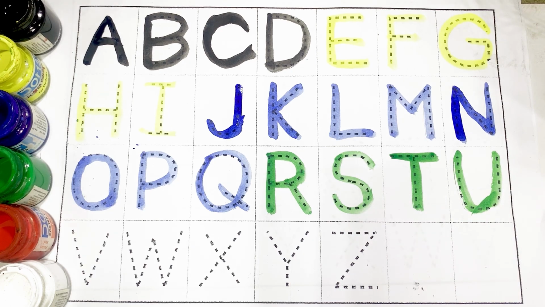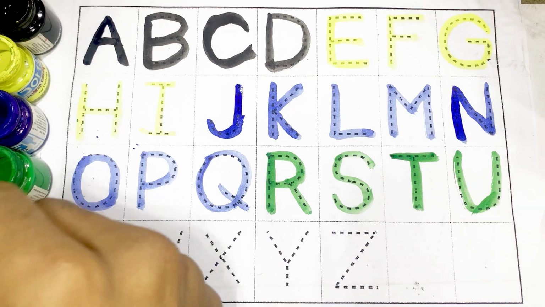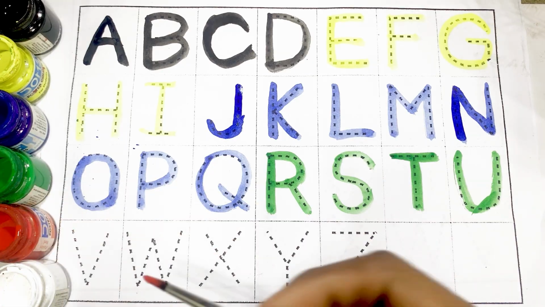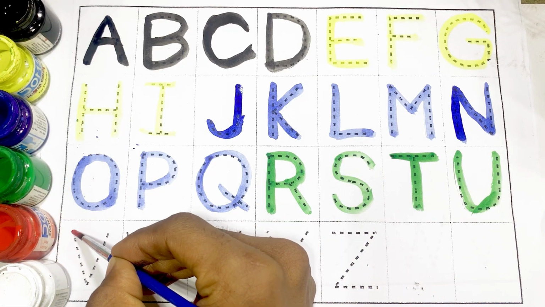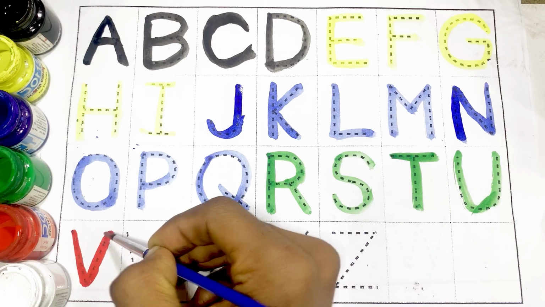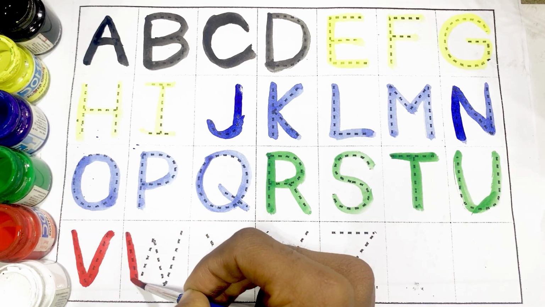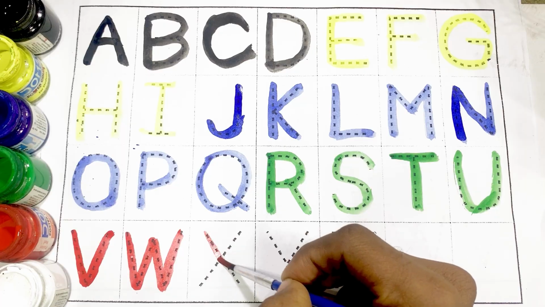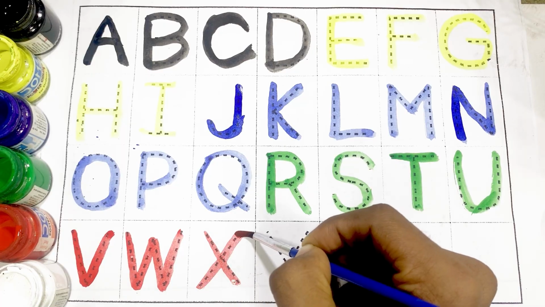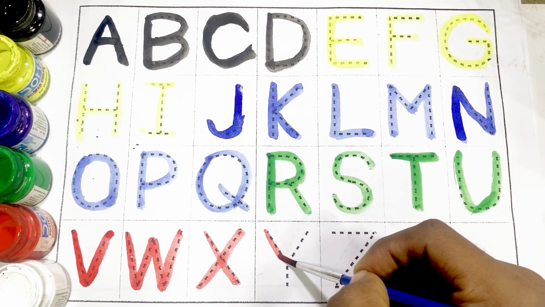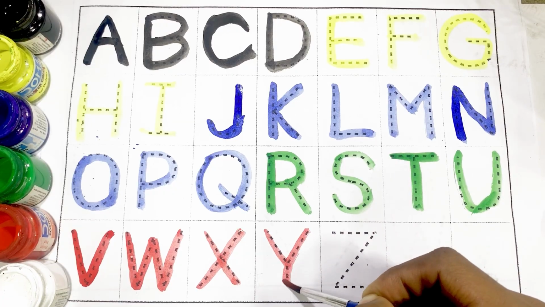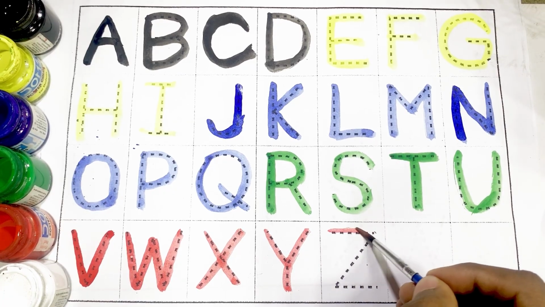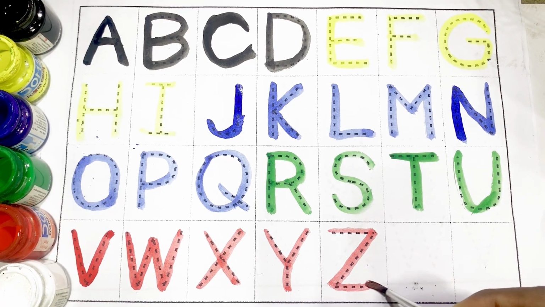Kids, now draw V, the alphabet V, and use red color. V for van. W for wallet. X for xylophone. Y for yo-yo. And Z for zebra.